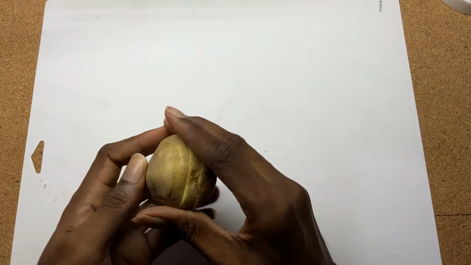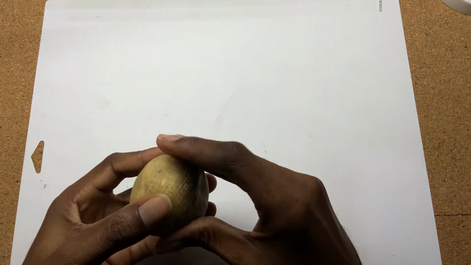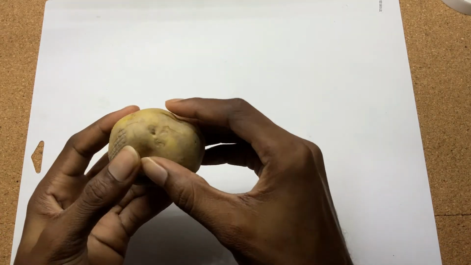Now I'm just going to put back the different layers together to show you the overall shape and how they line back up.